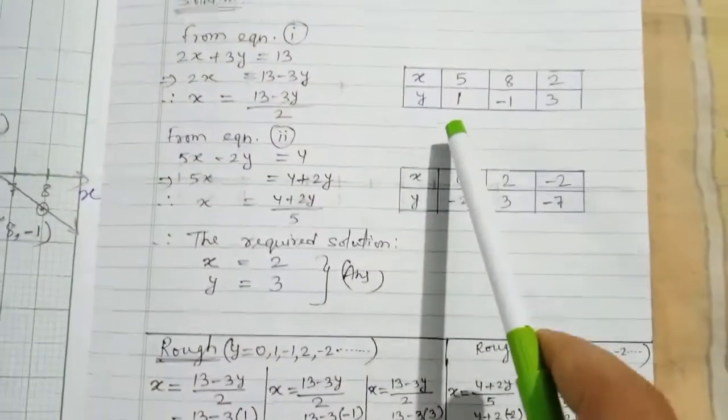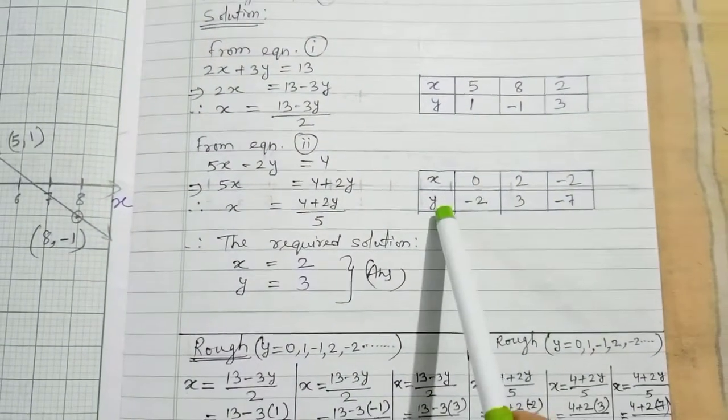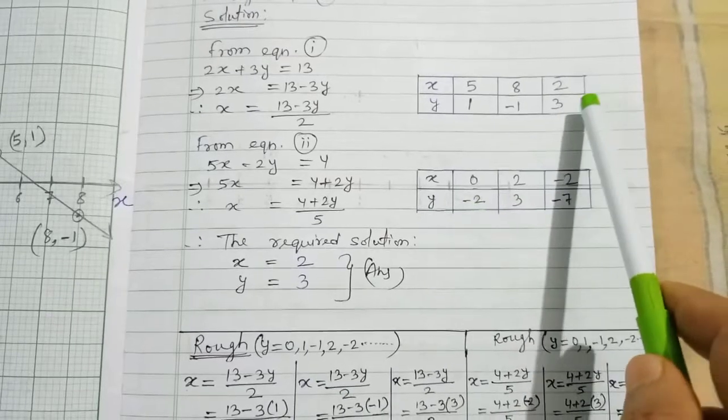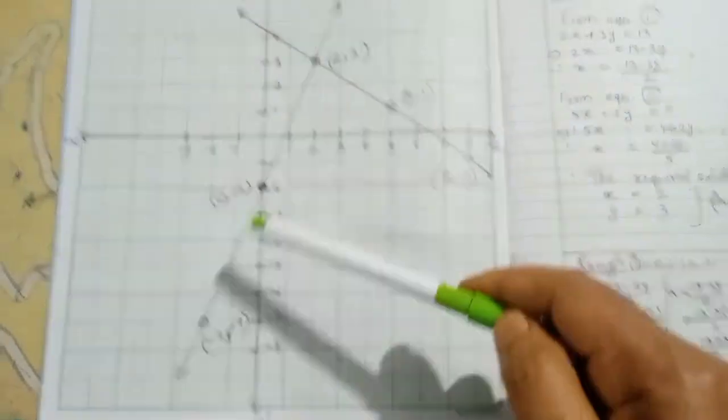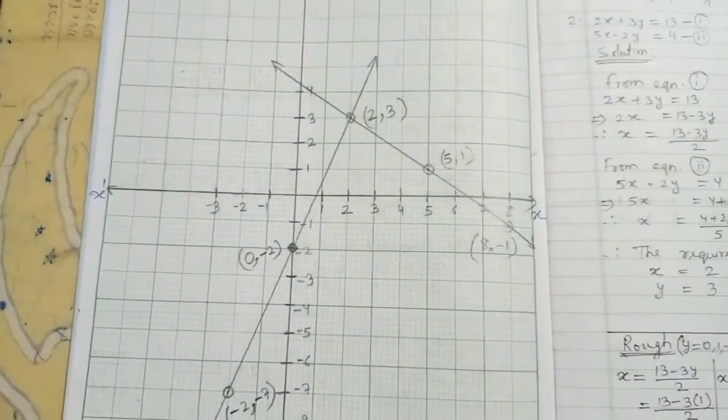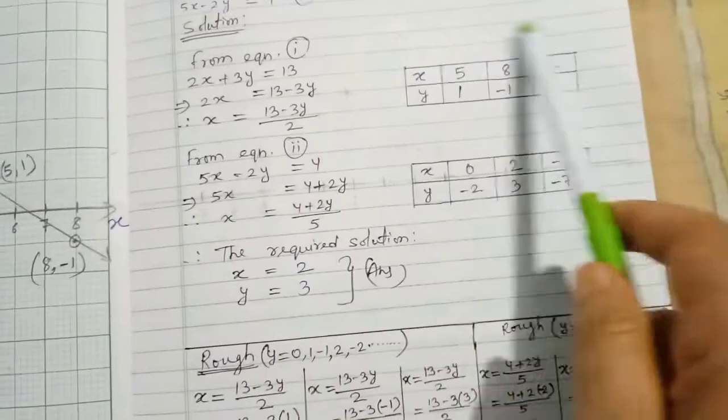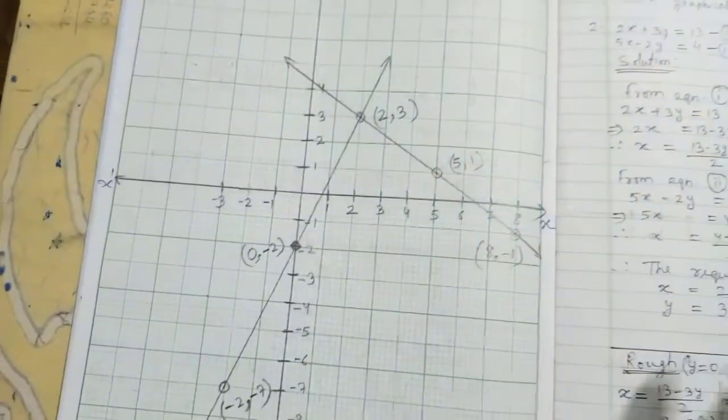Same thing with the y-axis. The highest positive value of y is only 3, but the highest negative is -7. That's why negative is more, positive is less. So as per this table, this plotting has been done.